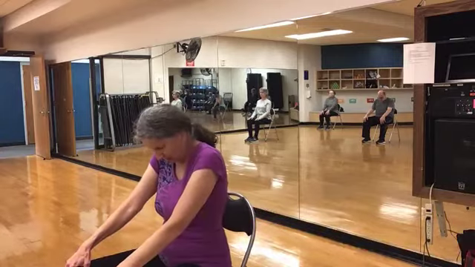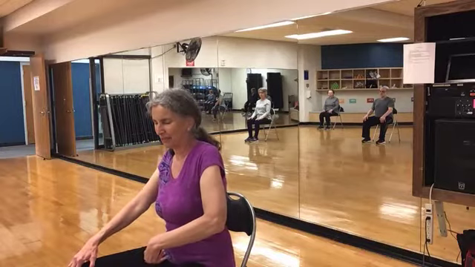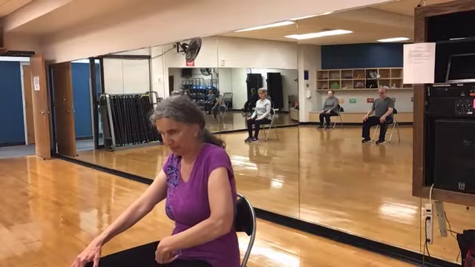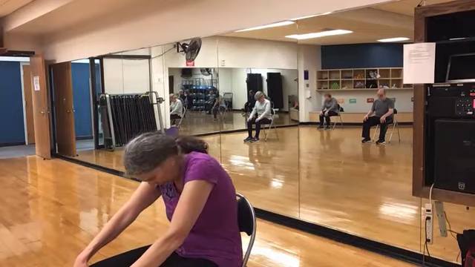Lengthening. Lower back, upper back, shoulders, and head. Now coming down and coming up from the tailbone. So starting with the tailbone and the sacrum first. So the pelvis tilts. And then the lower back, upper back, neck and head.